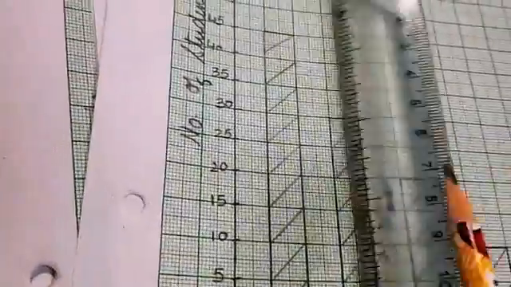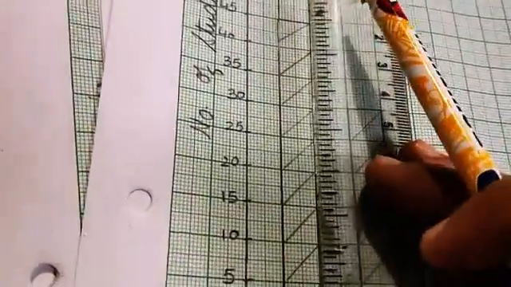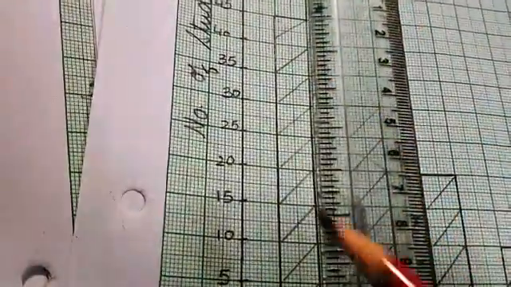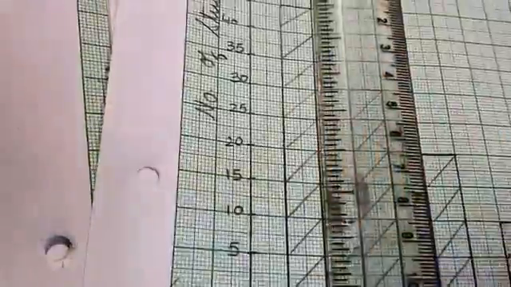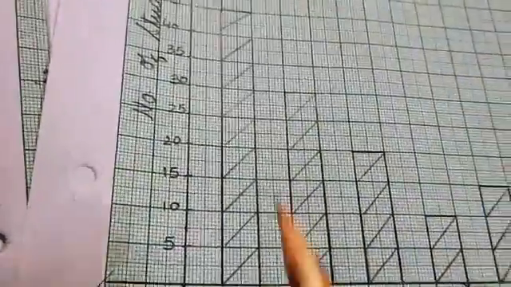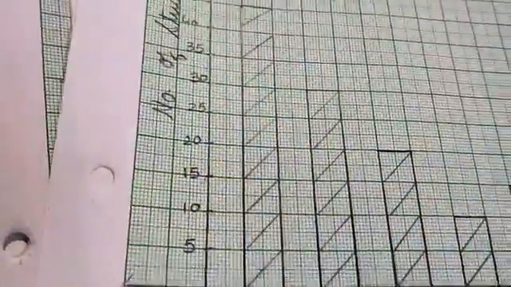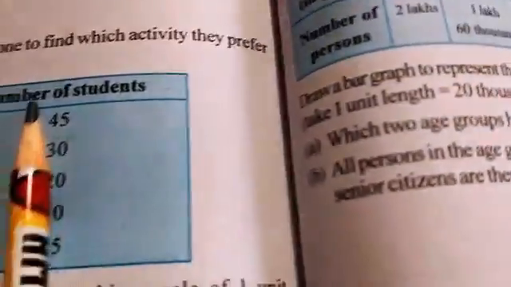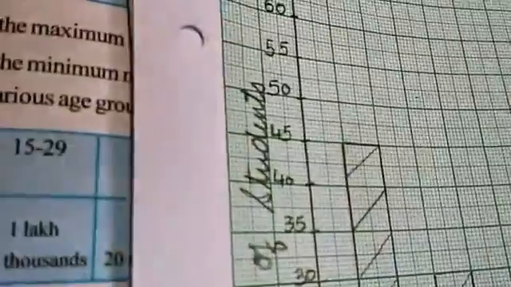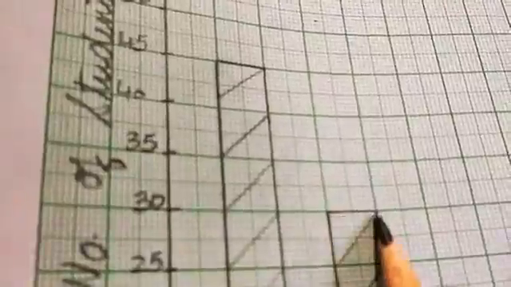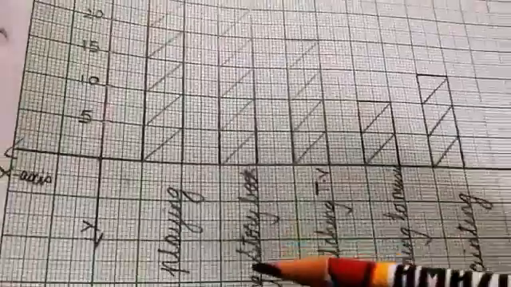And draw a straight line like this way, right? So this becomes till 45. Draw this one and take this box, right? And I have drawn one design. If you don't want to do this design, it's fine. After that 30. So go, find out 30. Where is it? So from here, this activity.